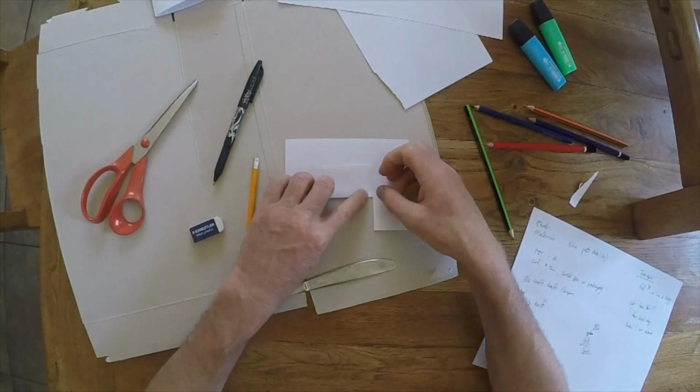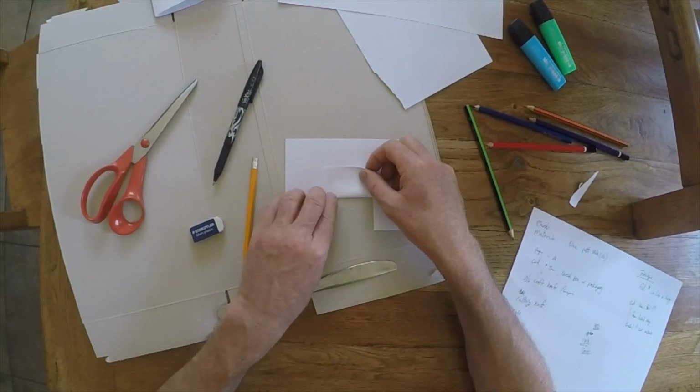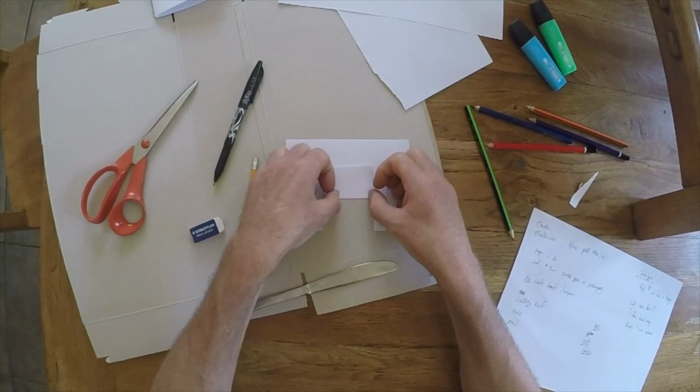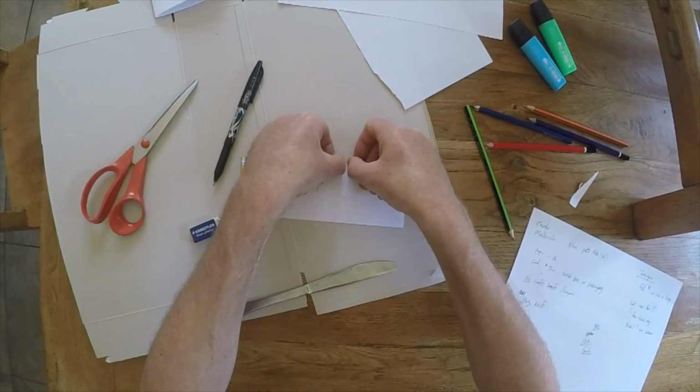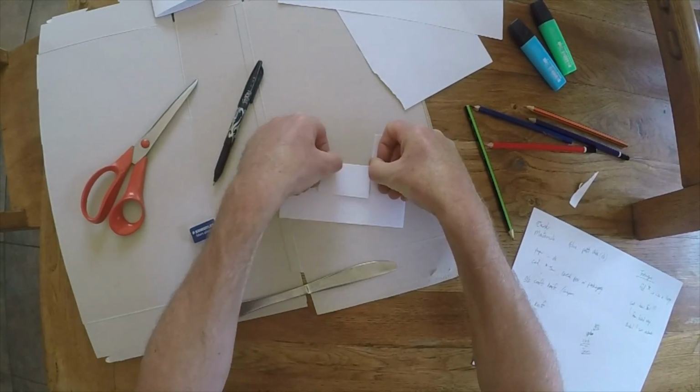Possibly should. Now we fold, so we want that to be parallel. Again, this is the important part. Well, I'm going for double nailage now.